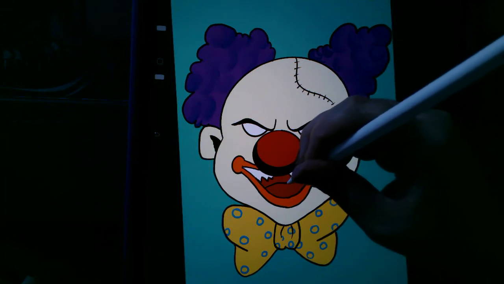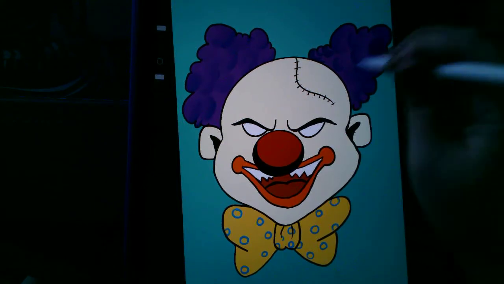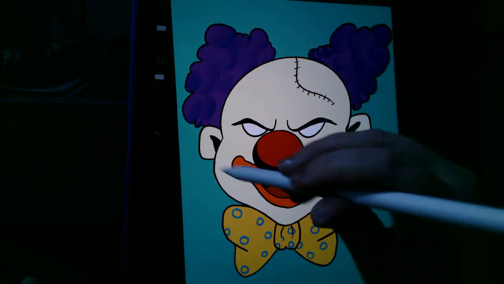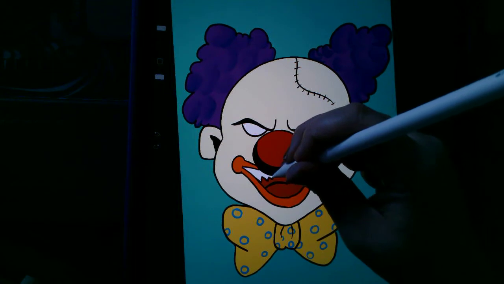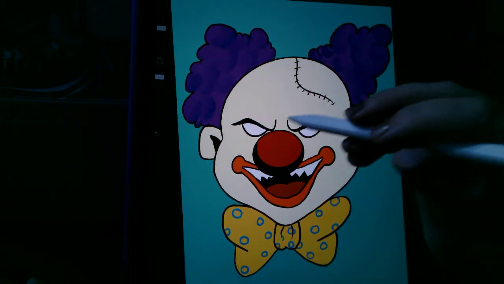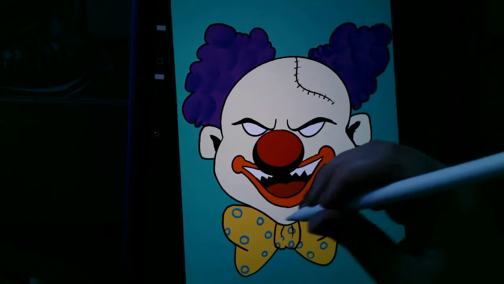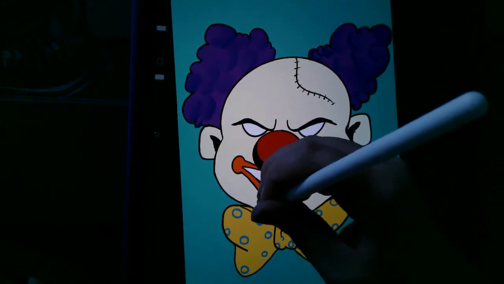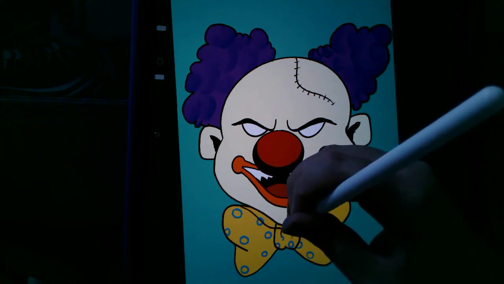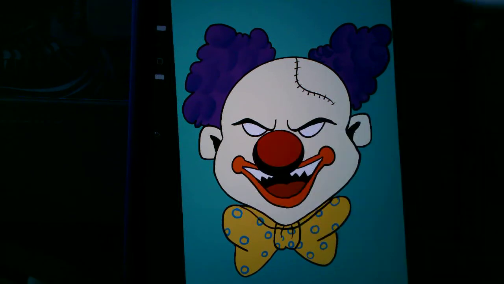I am going to add the detail of having a tongue in here. And so behind the tongue, so yeah, I still have that little bitty gap, so I got to fix that again. And underneath the chin on the bow, there would be shadow there.